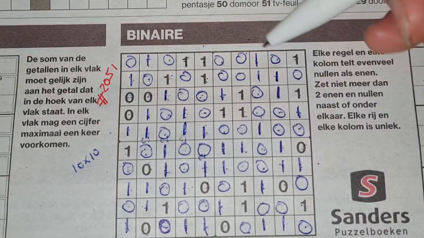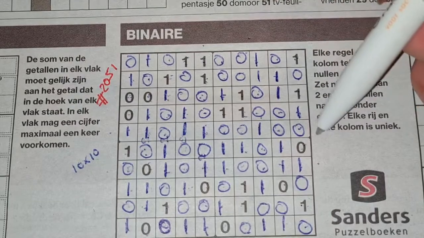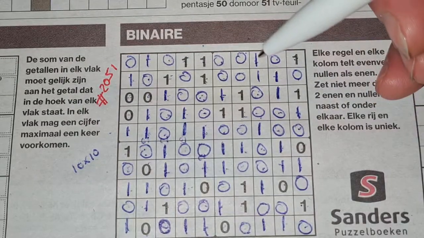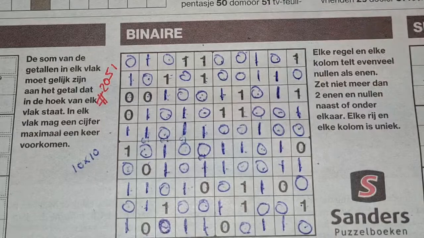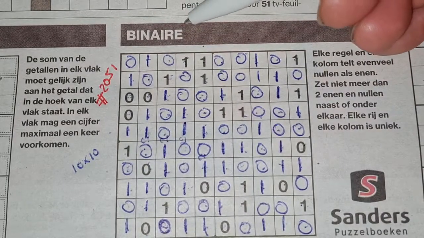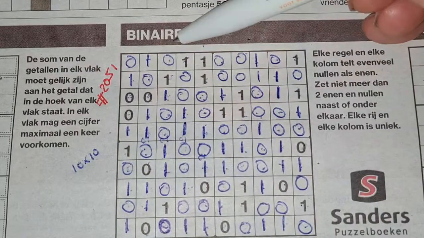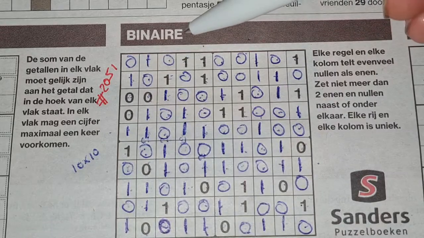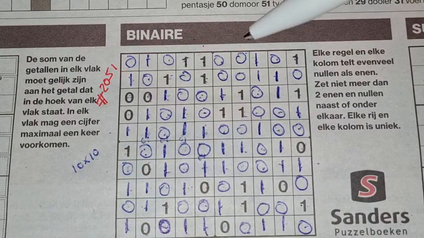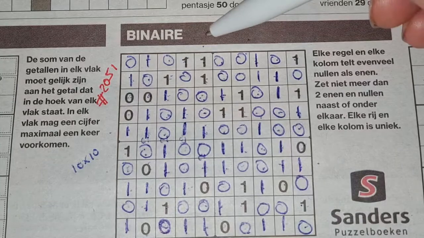Great binary without any comparing of rows or columns. I like this one, binary. Do you think so? Thumbs up, otherwise thumbs down. You can also download this PDF file so you can make it or solve it by yourself.